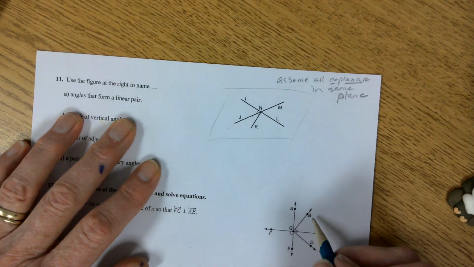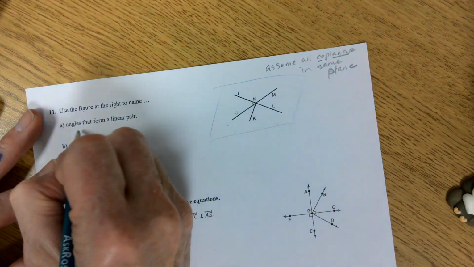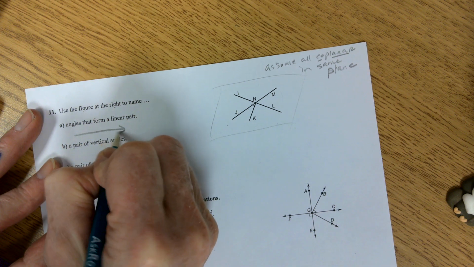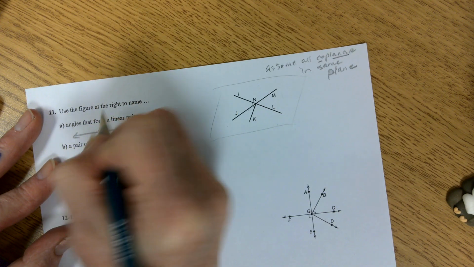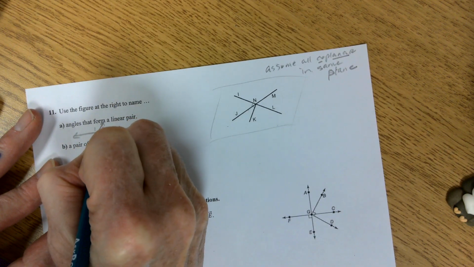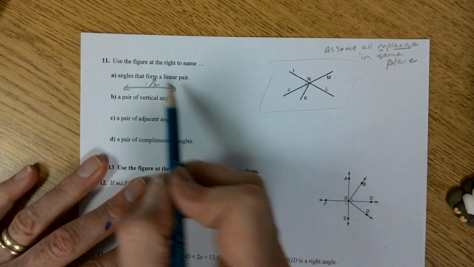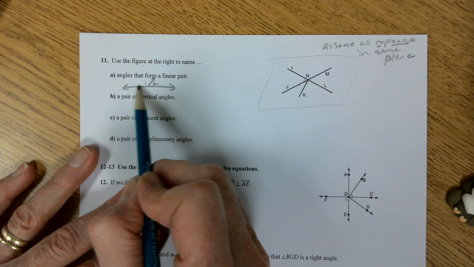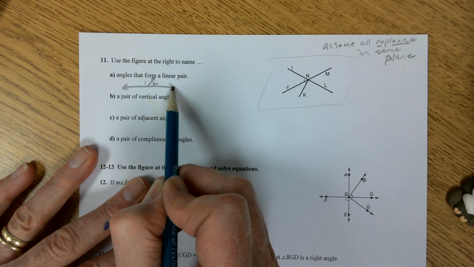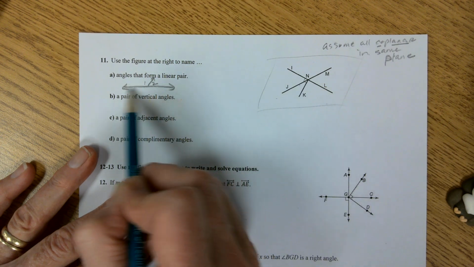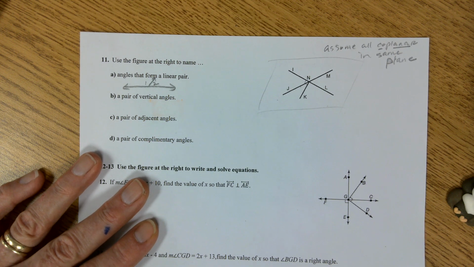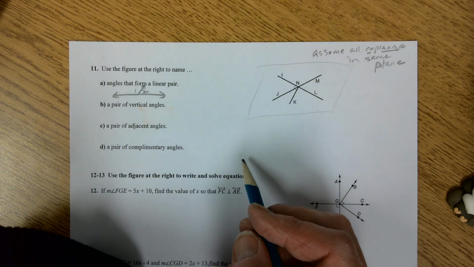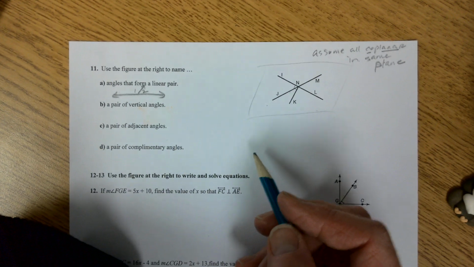Angles that form a linear pair. So this is a linear pair. Again, if you don't have these on your cheat sheet, get it there. Angles 1 and 2 are a linear pair. They're adjacent, and their non-adjacent sides form a line. And they're always 180 degrees, right? So what makes a linear pair?